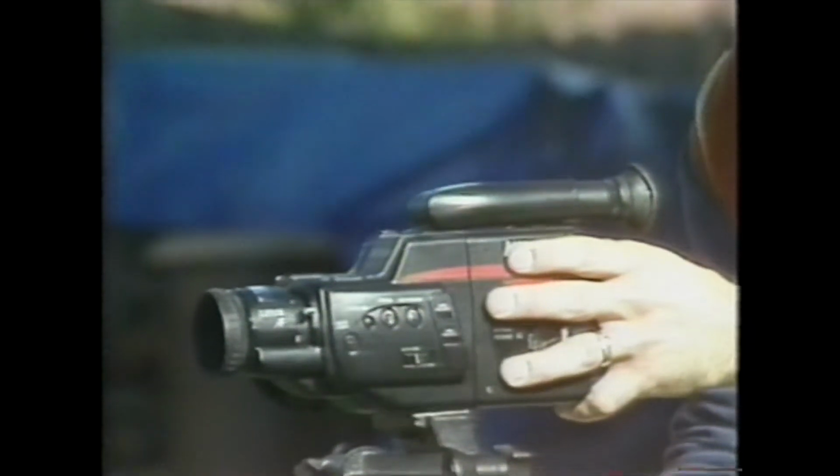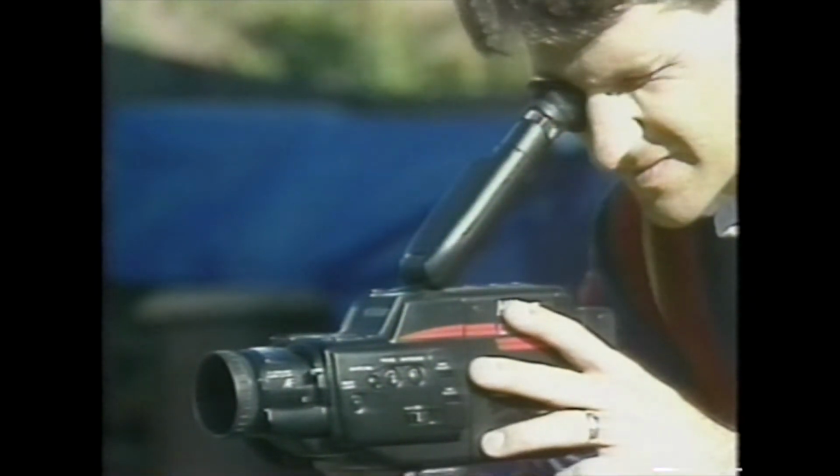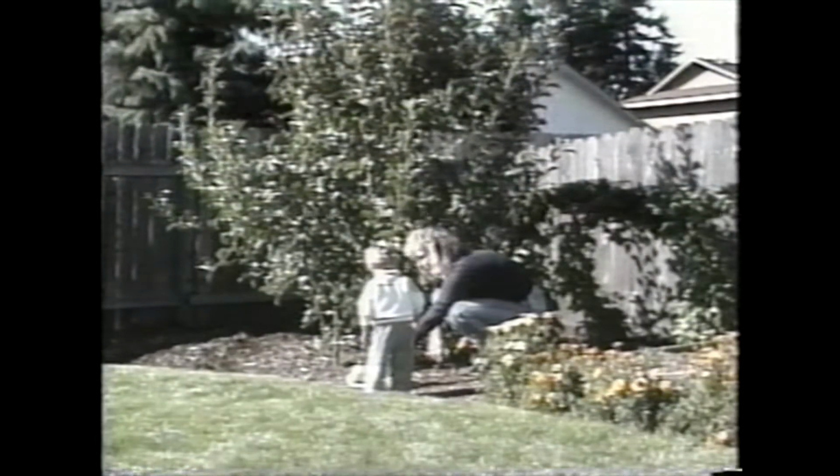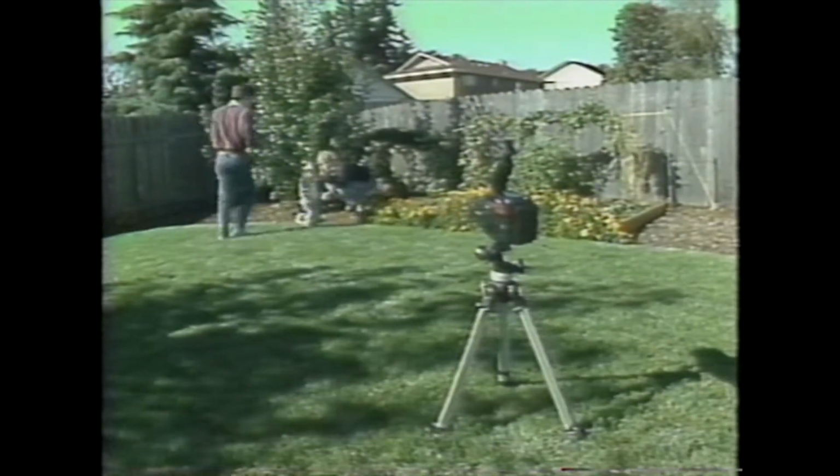Try this next time. Put the camera on a tripod and take the pictures from a few yards back. Your kids will be less likely to notice the camera, and you'll have more natural-looking pictures of them playing. In fact, leave the camera rolling and join in the fun yourself.